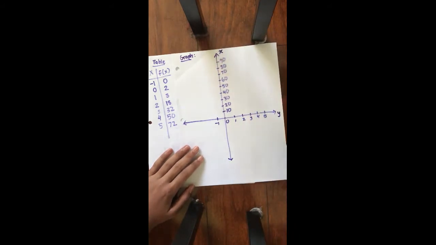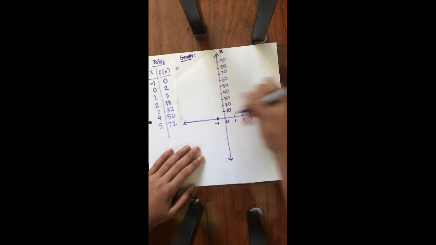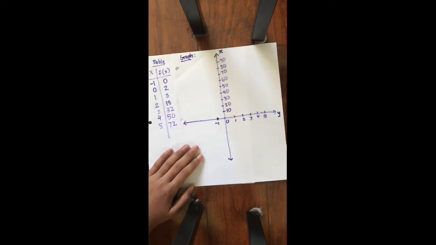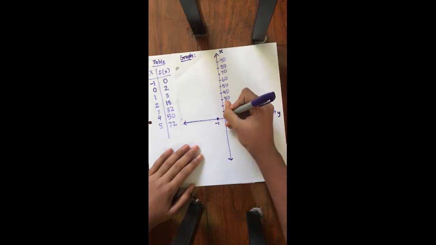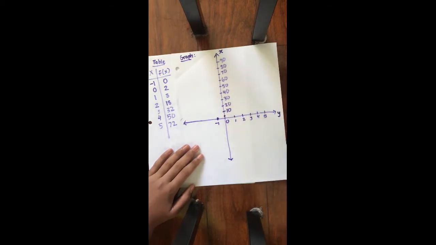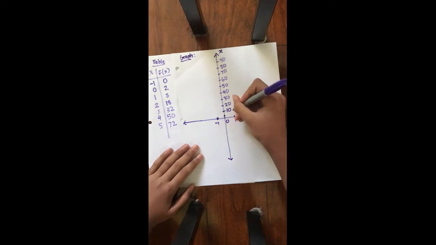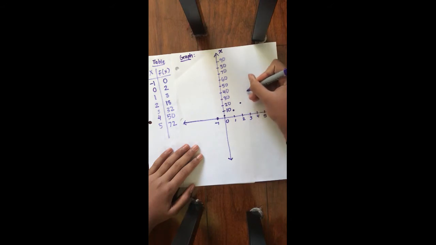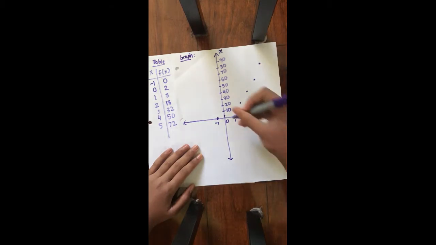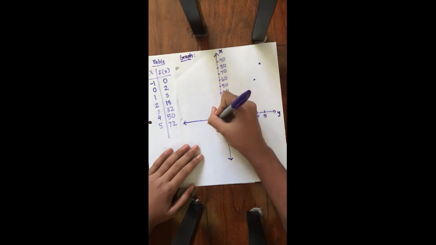Okay, so for -1, it's 0. So that's -1 comma 0. For 0, it's 2. So that's like about over here. And then for 1, it's 8. It's about over here. 2, 18. 3, 32. 4, 50. 5, 72. Those are all the 7 points, and it's the same the other way around.